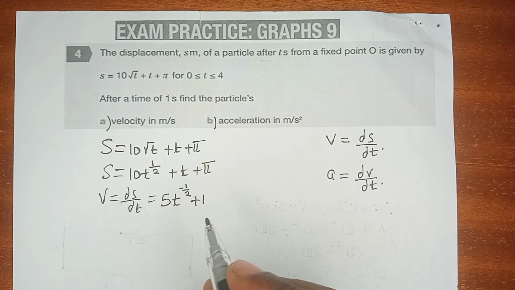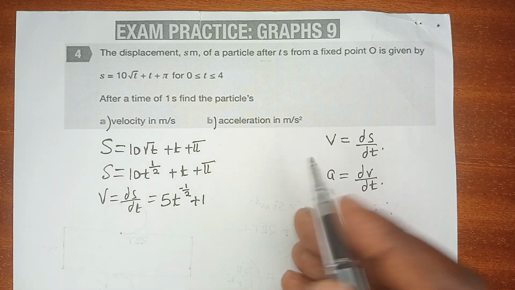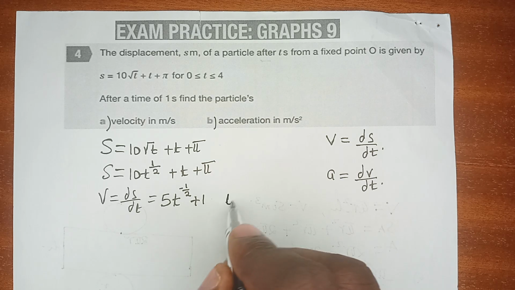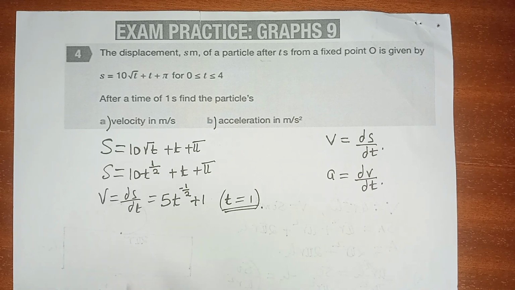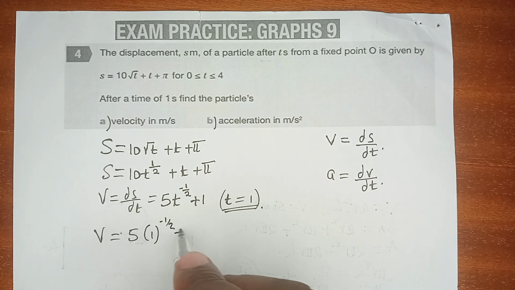The question is, after a time of 1 second, we are going to have t equals 1. We are going to get the velocity when t is equal to 1. So the velocity is 5 times 1 raised to power minus a half plus 1. Now, because 1 has a negative index, it can always assume a denominator position.